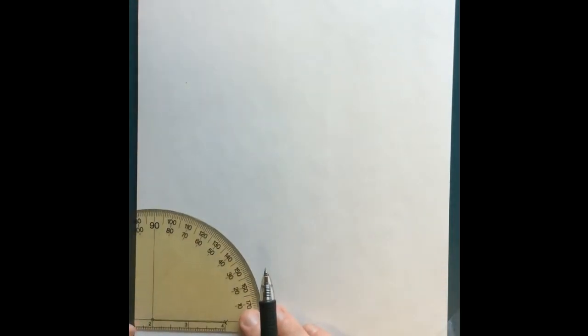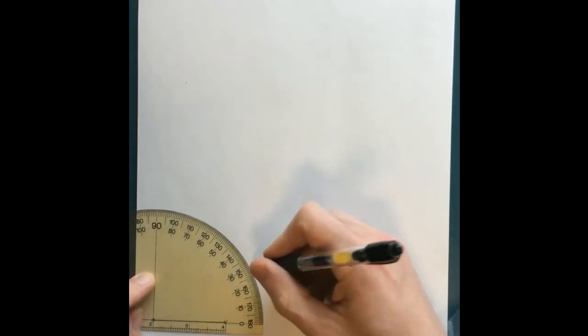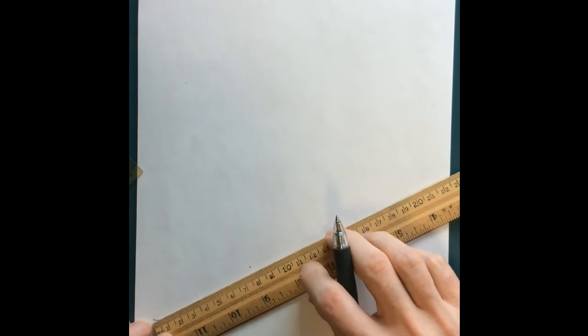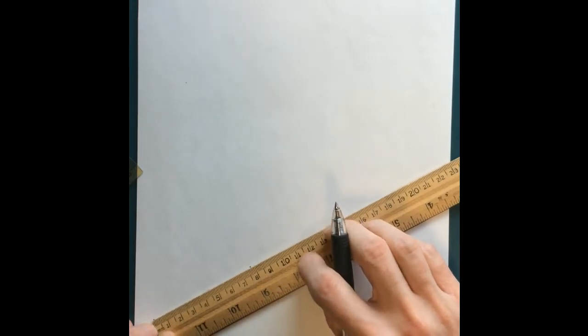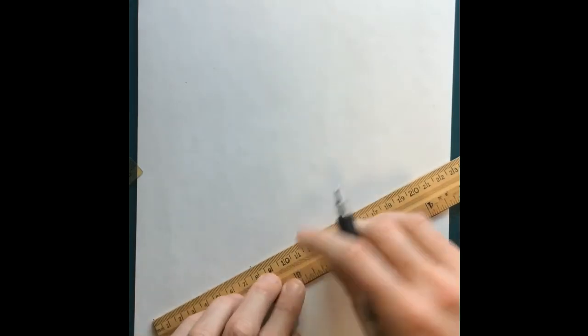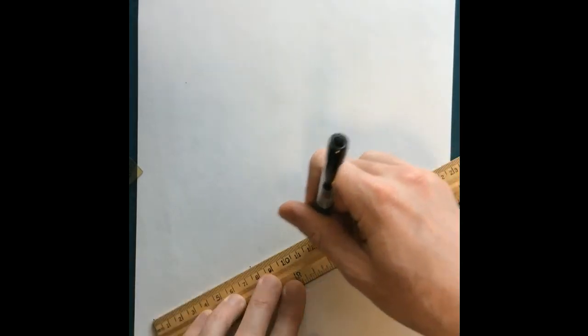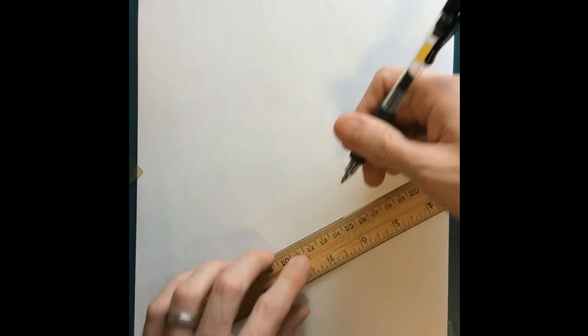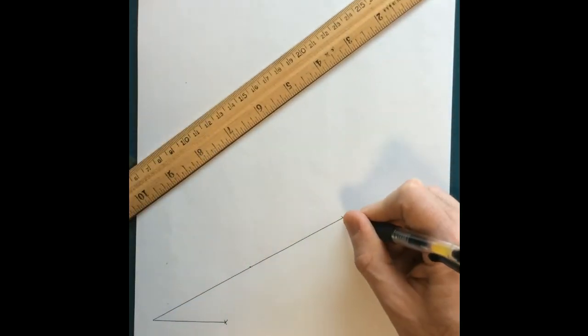So we want to match up the original position and the horizontal along the protractor. Go 30 degrees, so put a dot right there. And then the distance he travels is 3 kilometers. That's 15 centimeters. So line it up like this. Find 15. And draw a line. And that's the position of the bookstore.